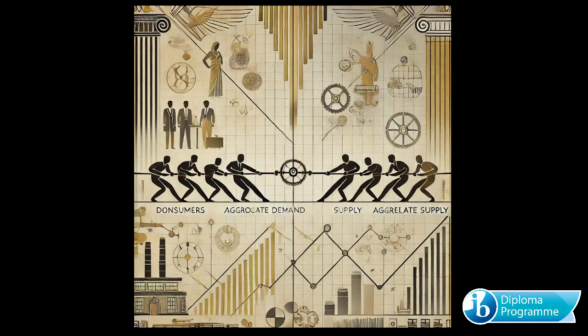Conversely, during a downturn, falling aggregate demand forces businesses to cut costs, reduce output, and lay off workers. This creates a vicious cycle where reduced incomes lead to further declines in demand, deepening the recession. Governments and central banks step in during such times, using policies to stabilize the tug of war.